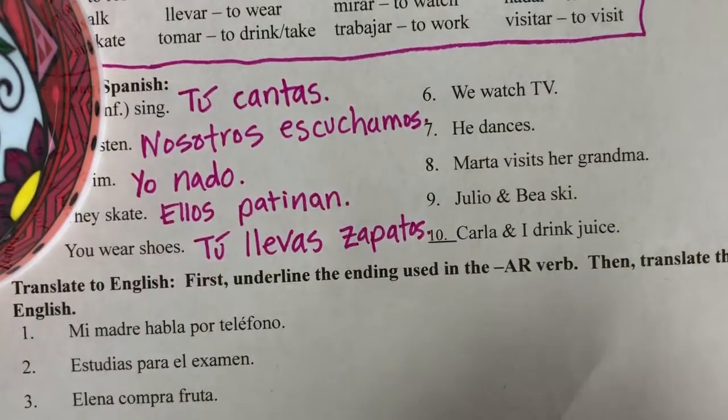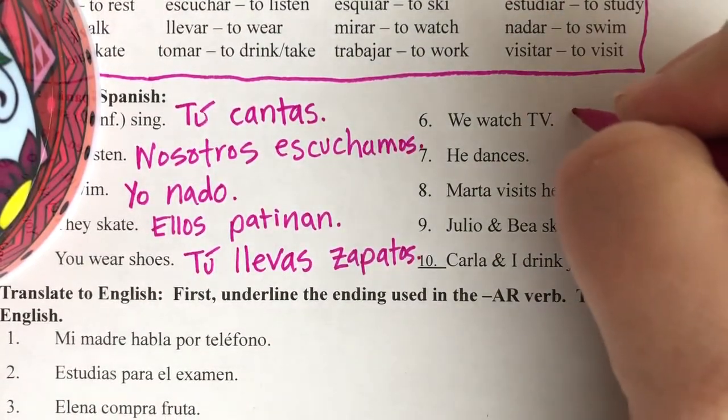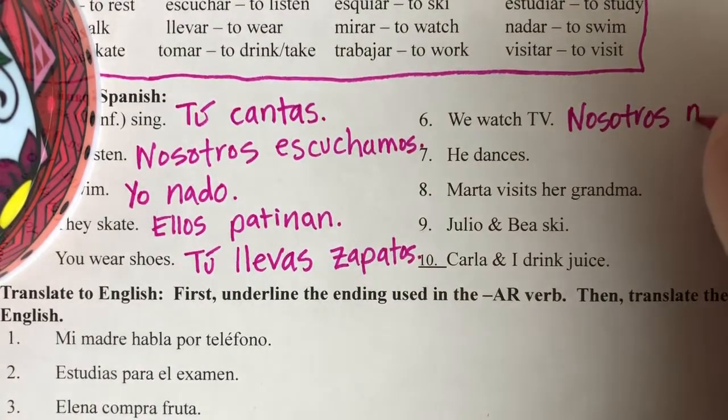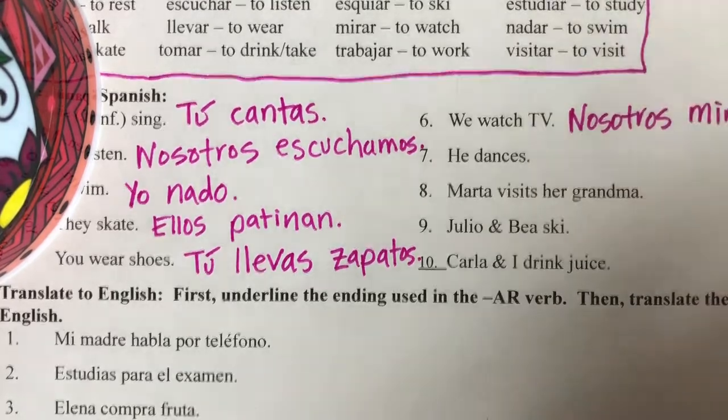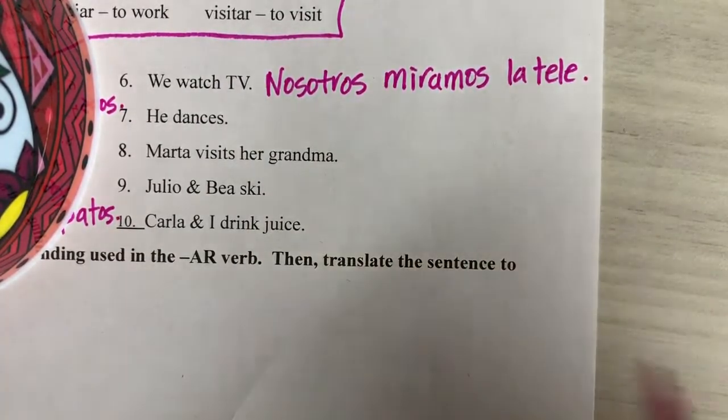Zapatos. All right, number 6, we watch TV. So if you look up here for to watch, and we is nosotros. To watch is mirar. I drop the AR. I add the nosotros ending, so it's miramos. And there's a couple of ways to say TV that we learned. You could say la tele, la televisión, el televisor, any of those.